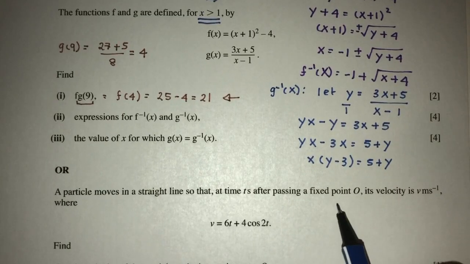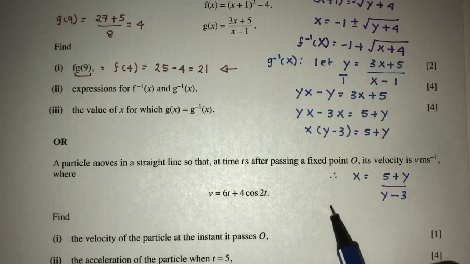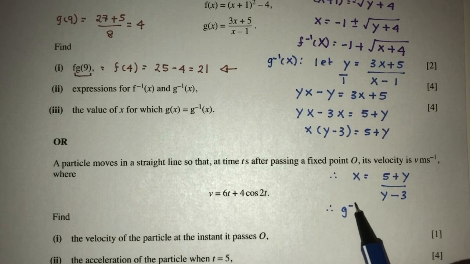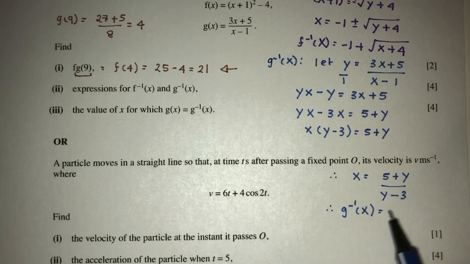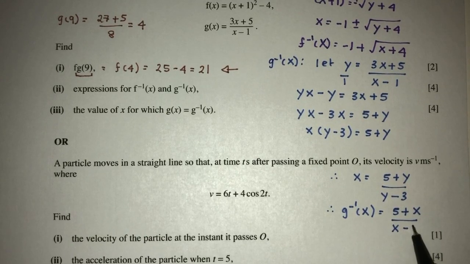So finally x will be what? 5 plus y divided by y minus 3. So let's rewrite this down. G inverse, it is in terms of x, so that will be (5 plus x) over (x minus 3).